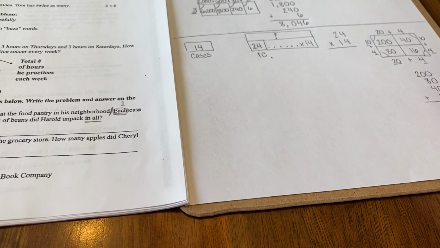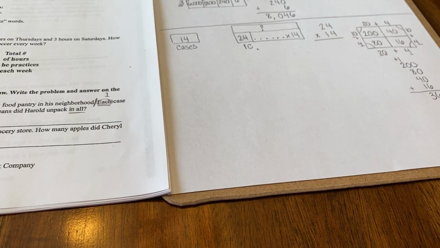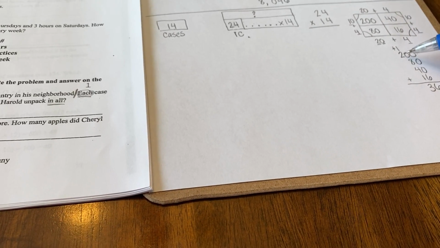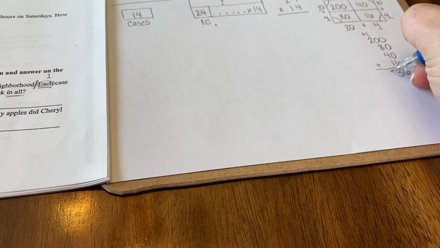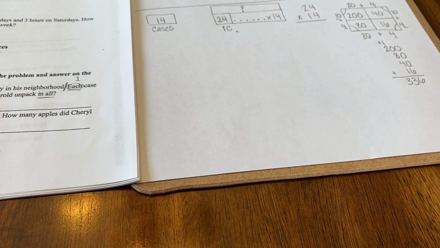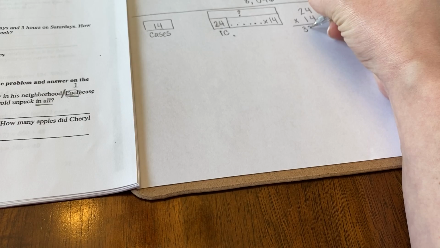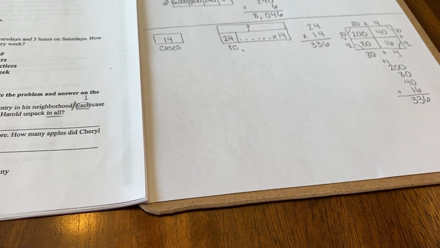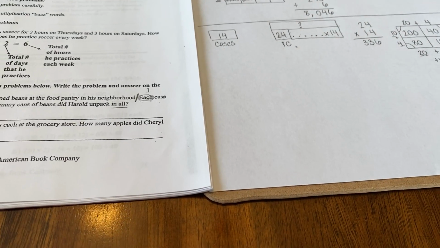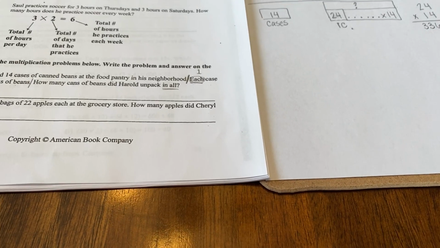You could also use counting on. Remember to add your 1 at the top. And then 2 plus 1 is 3. So our answer to 24 times 14 is 336. And now our last step is to write that statement.